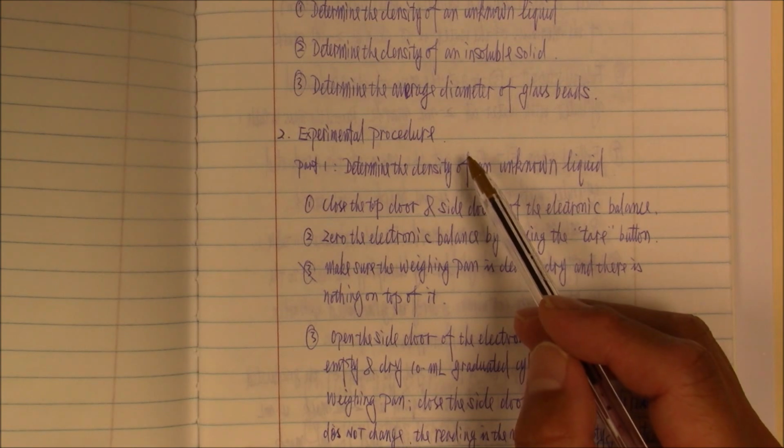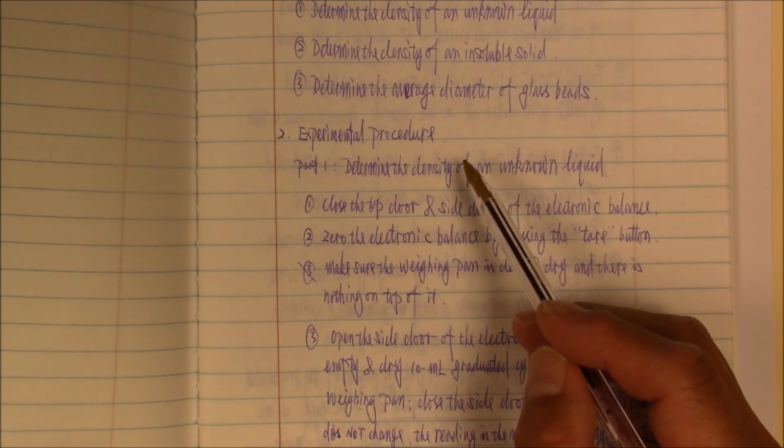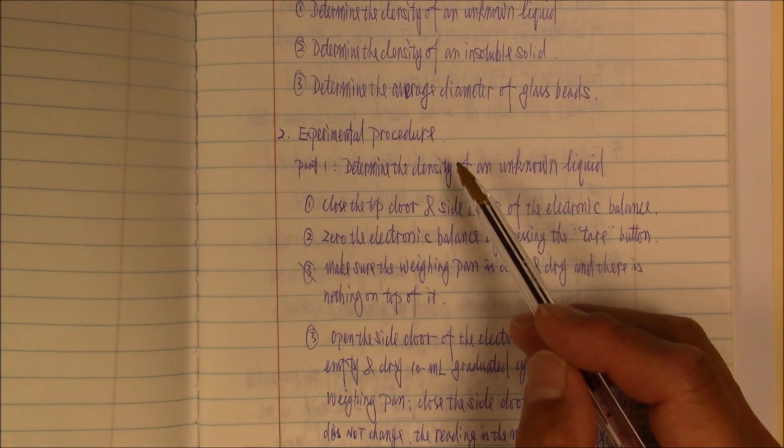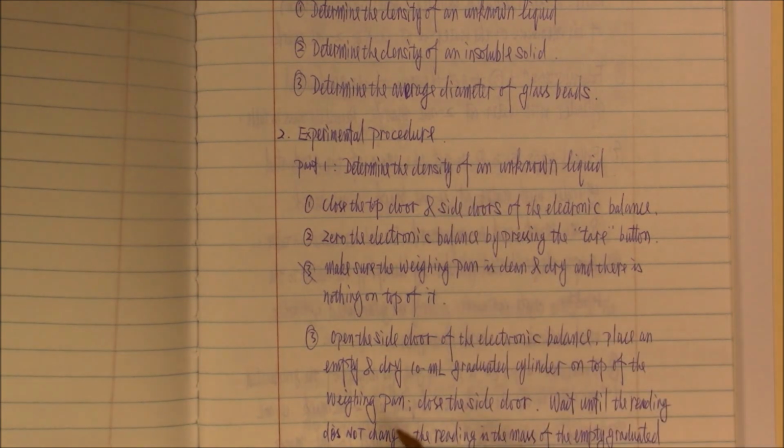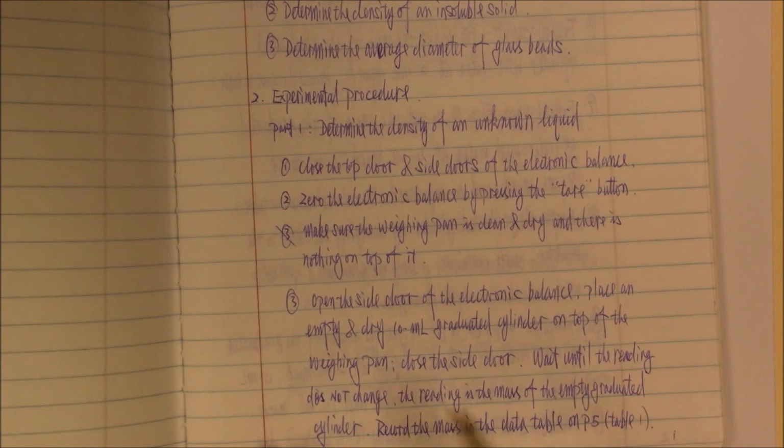For the experimental procedure, it describes what you're going to do or what was done. Before you enter the lab, you haven't done anything yet. Therefore, you should put down what you plan to do. Sometimes you don't know what instruments you're going to use and how to use them. In that case, you can only write down the purpose of the steps.